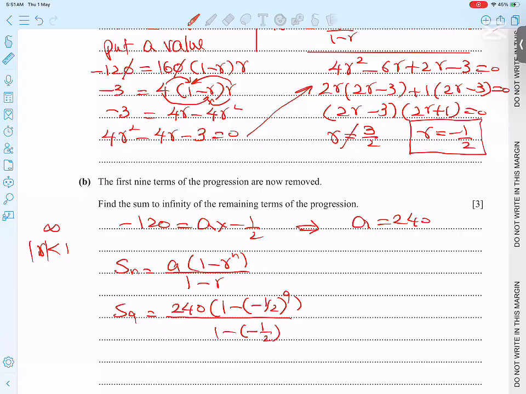When I check in the calculator, what do I get from here, students? Let me check for 1 minute, please.